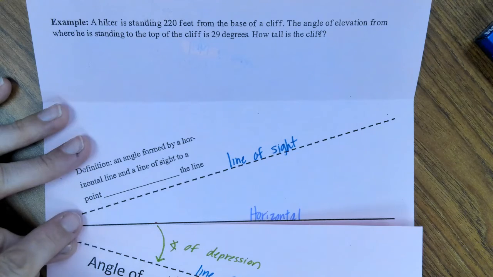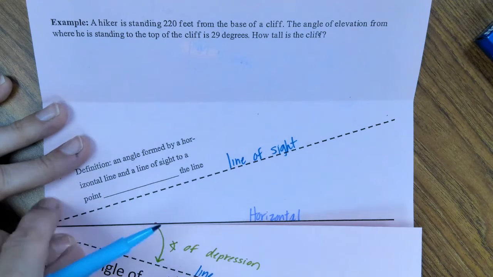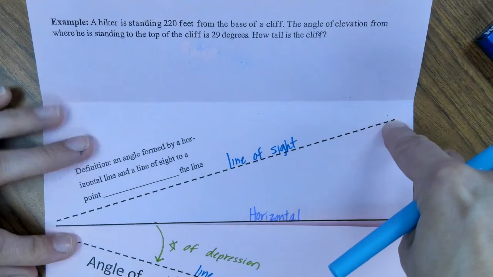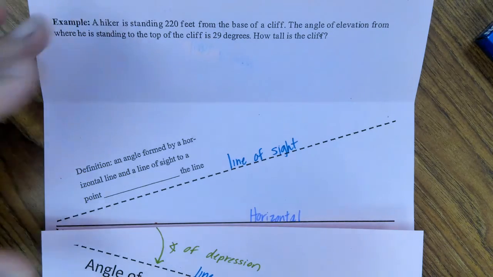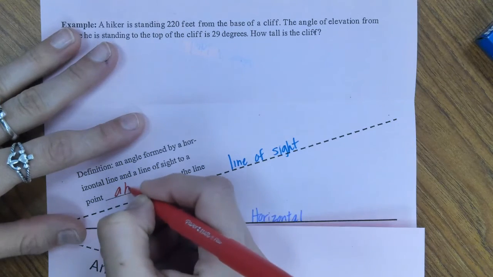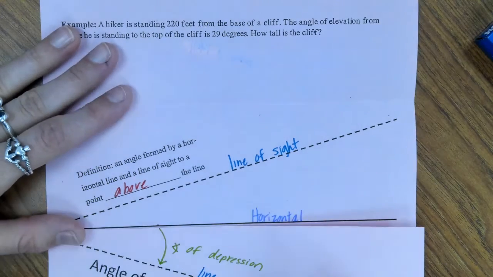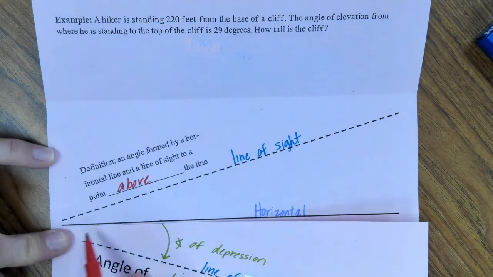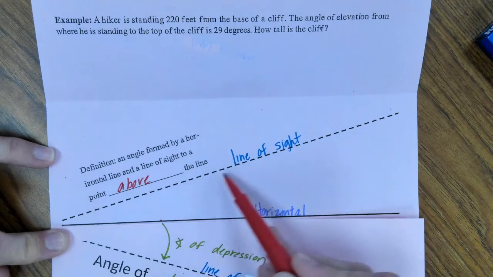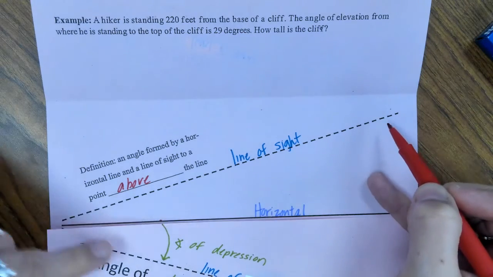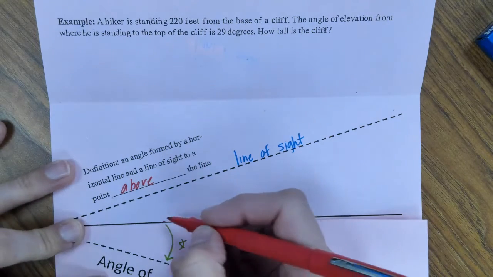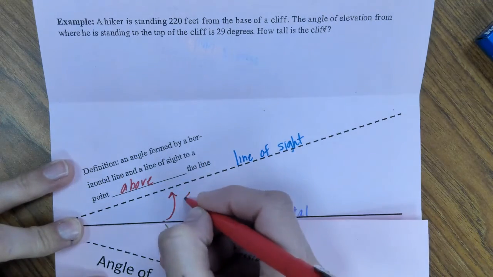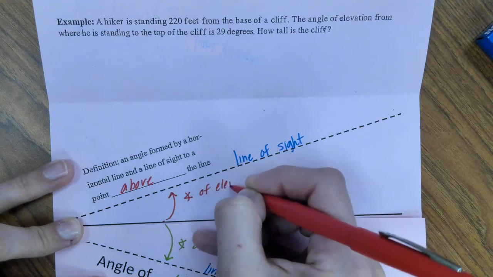So we're over here, forming an angle with this horizontal line going upward to a point above it. So the angle of elevation is an angle formed by a horizontal line and a line of sight to a point somewhere above this horizontal line. Again, just repeating what we have on the outside, our angle of elevation.